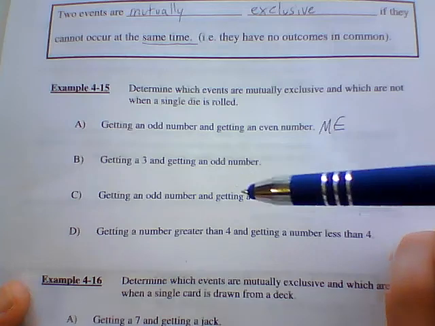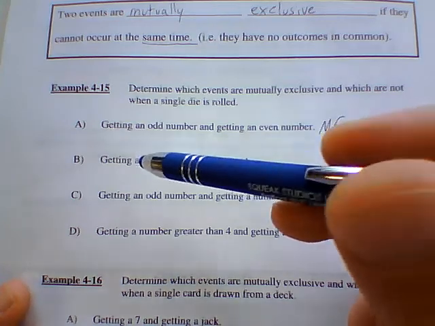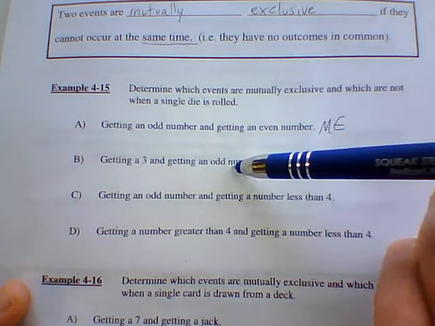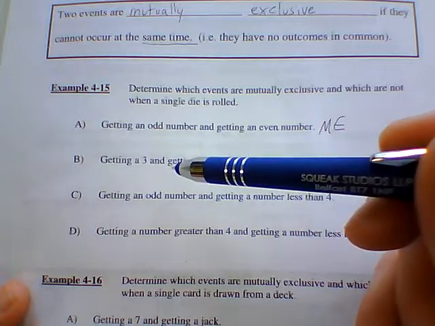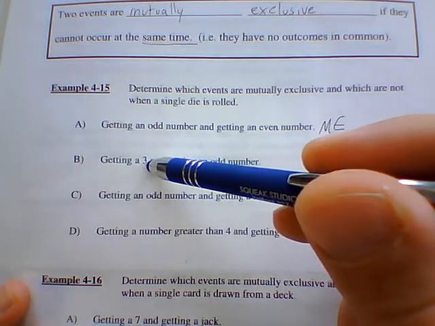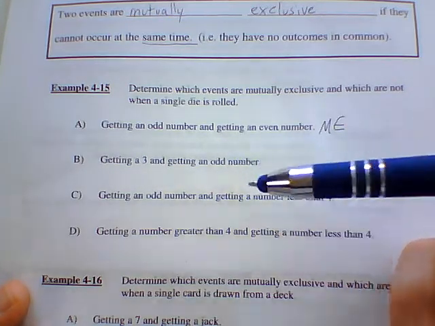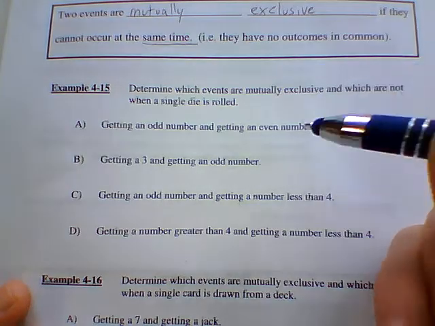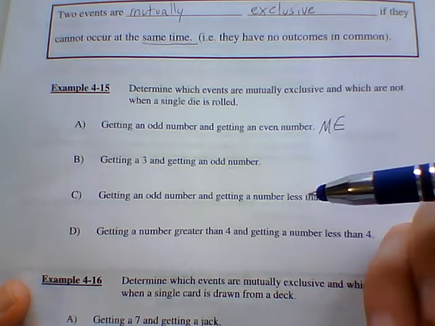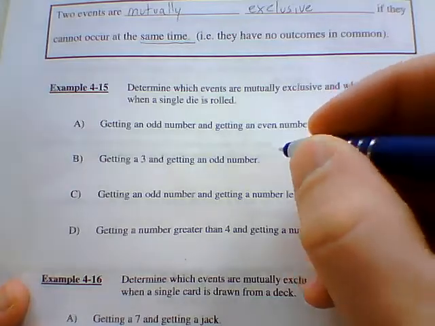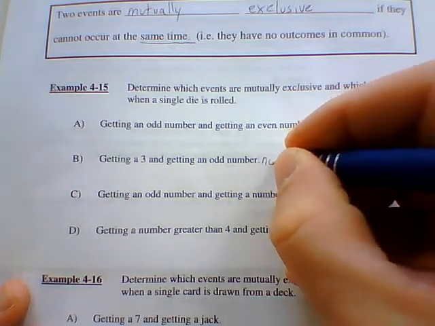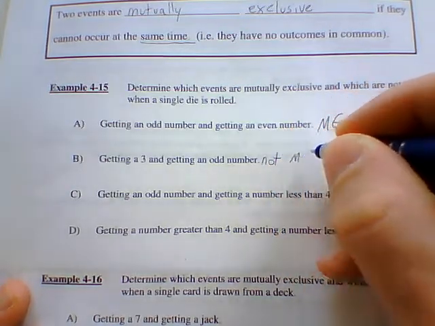Now, notice they don't have to be exactly the same thing. Getting a 3 and getting an odd number, I can get an odd number that's not a 3. Not a big deal. The thing is, can I get both a 3 and an odd number at the same time, with one die, one trial? Yes, I can. If I can, then they are not mutually exclusive.